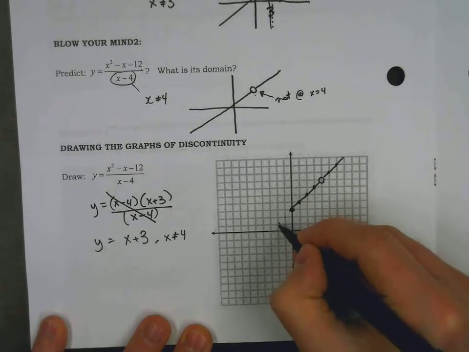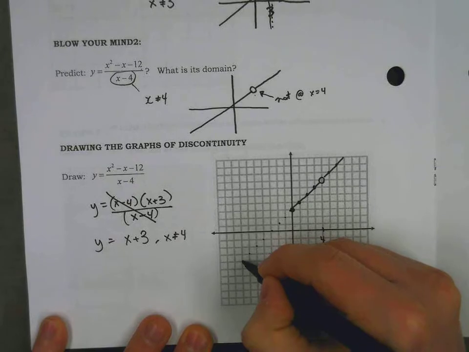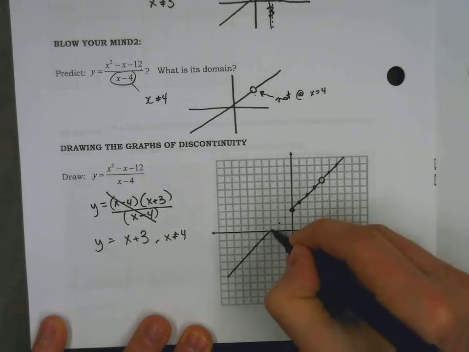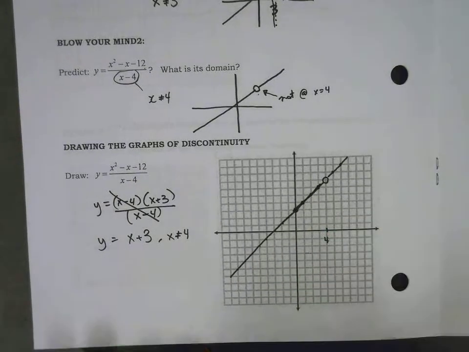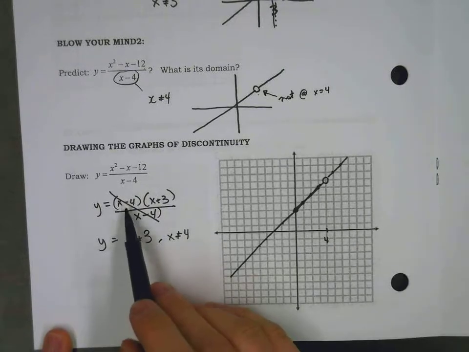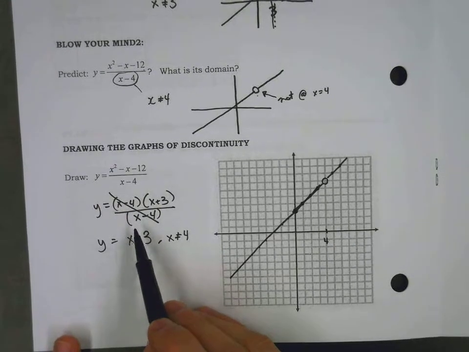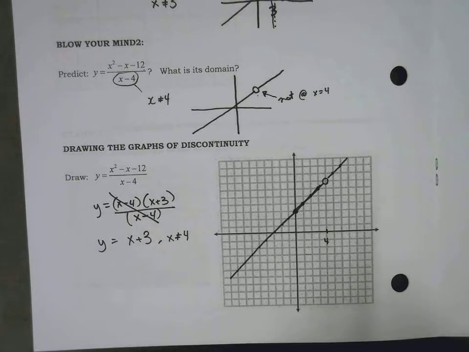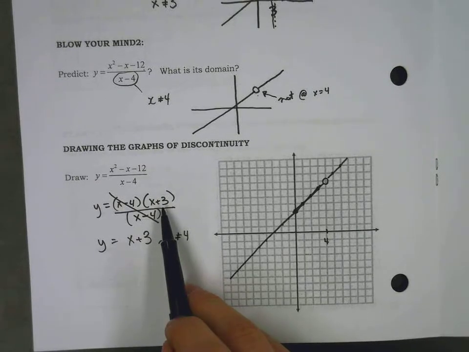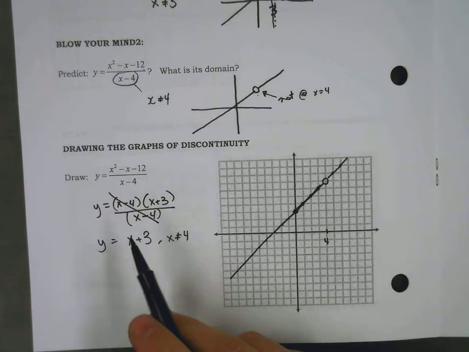So the rest of this graph is going to appear just like this x plus 3, but this point of discontinuity is going to really drive something new today. So this is the first time we're really seeing points of discontinuity, but this happened because there was a factor on the top and the bottom that mathematically canceled each other out. But the remaining part of the function is really what this looks like.